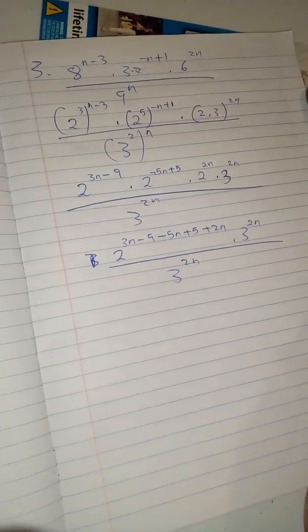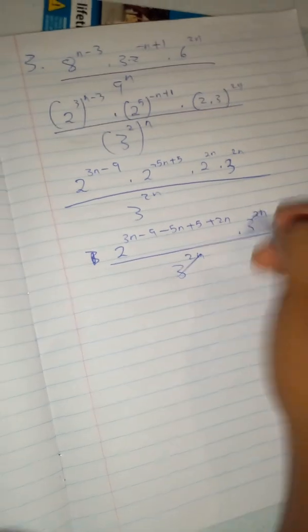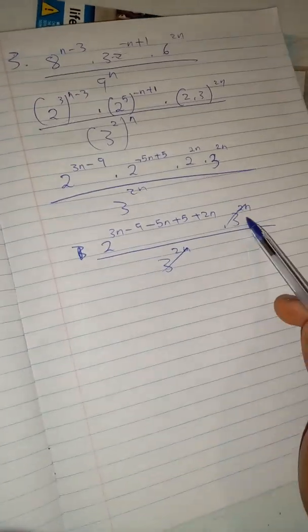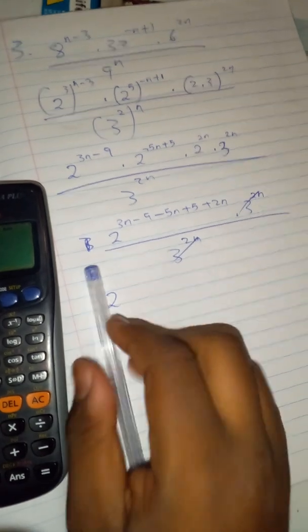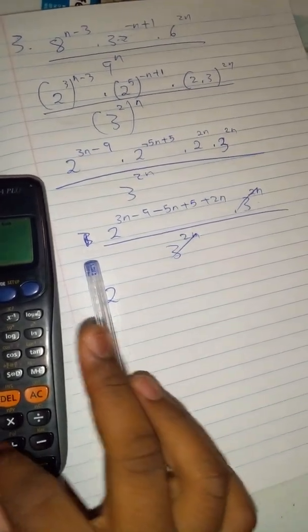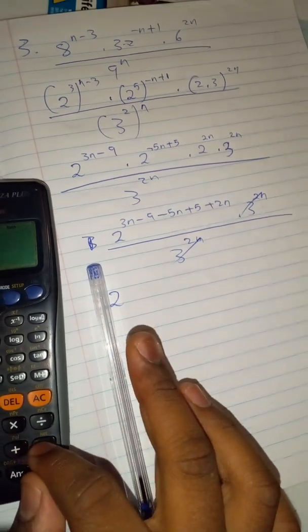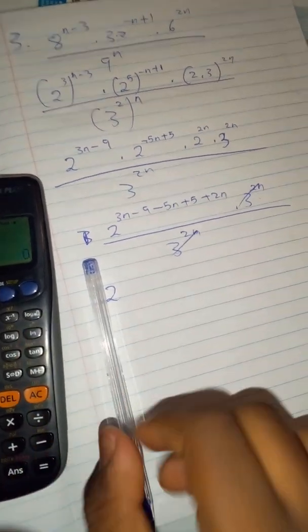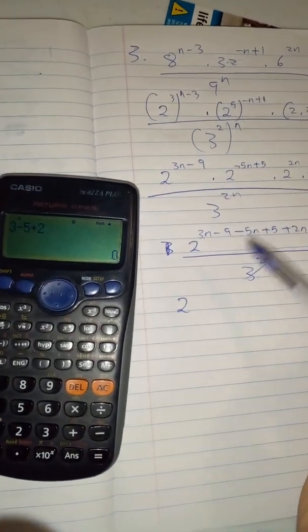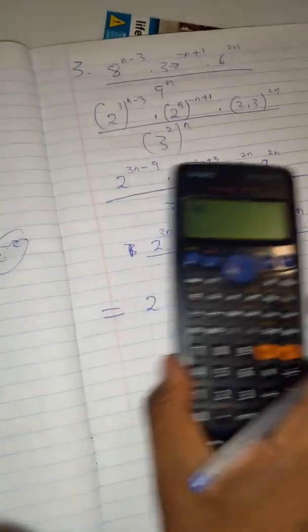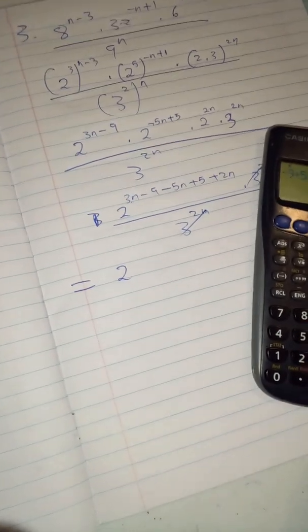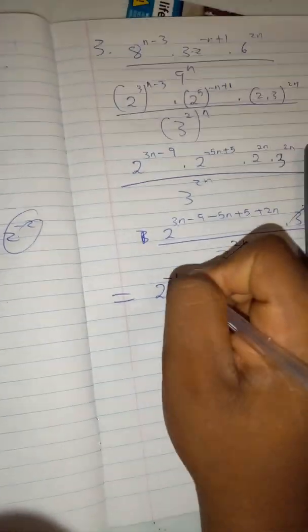You can check here: this one cancels this one. Even if we say 3 to the power of 2n minus 3 to the power of 2n, it gives us 0. So I'm left with 2 to the power of, let's solve this one: 3n minus 5n plus 2n gives us 0. Now we check on the numbers: negative 9 plus 5 is negative 4.